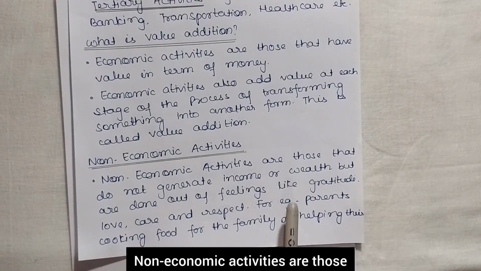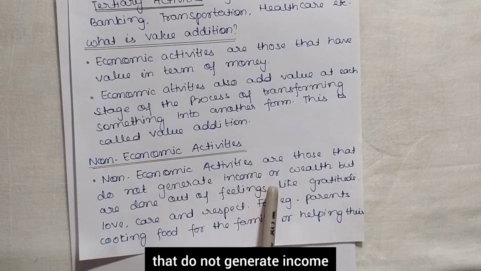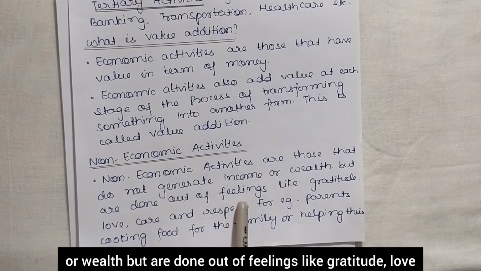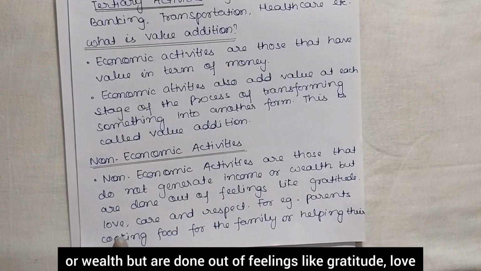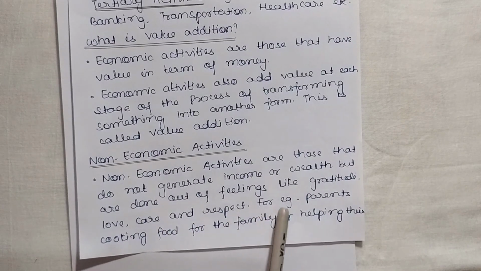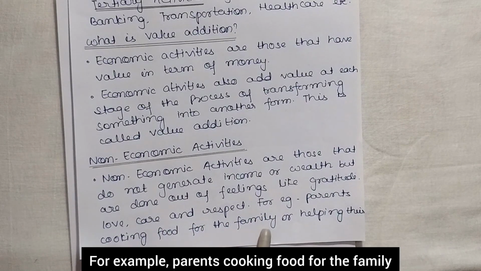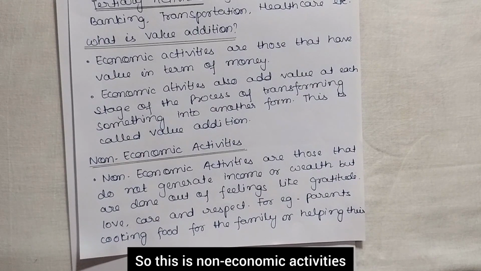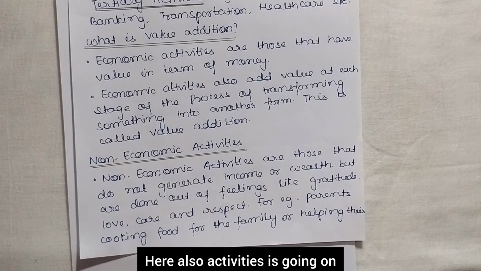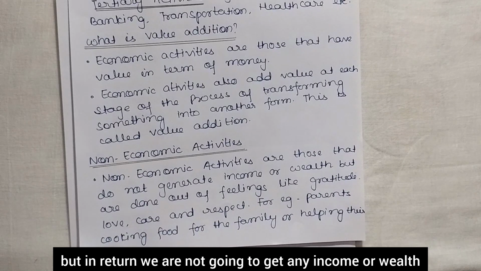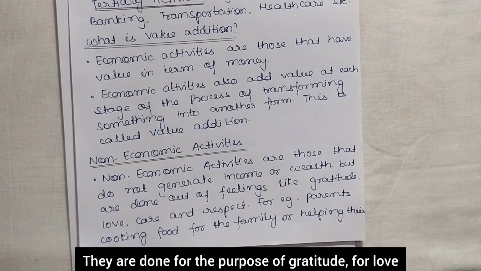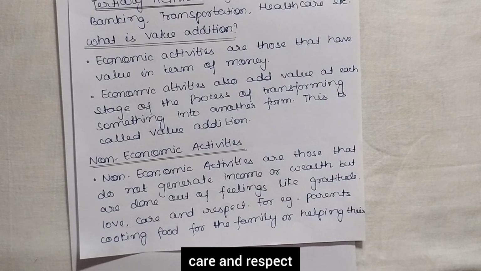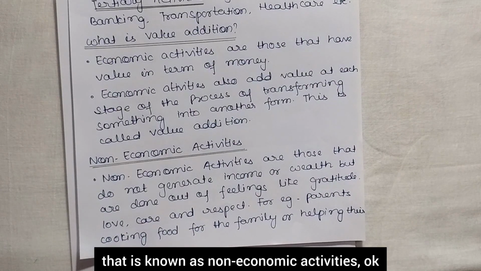Non-economic activities are those that do not generate income or wealth but are done out of feelings like gratitude, love, care and respect. For example, parents cooking food for the family or helping their children with school work. Here also activities are going on, but in return we are not going to get any income or wealth. They are done for the purpose of gratitude, love, care and respect. That is known as non-economic activities.